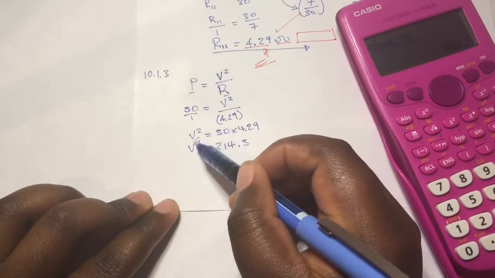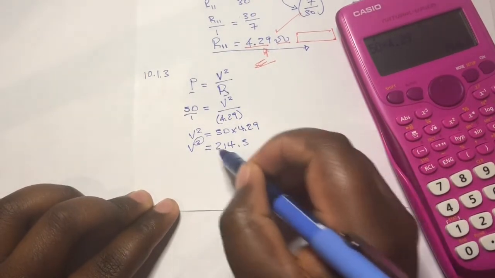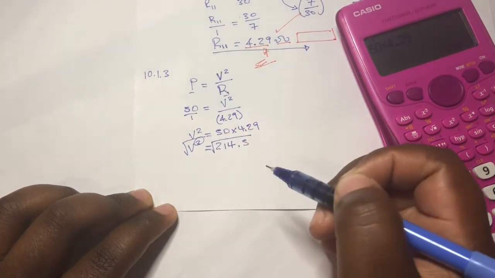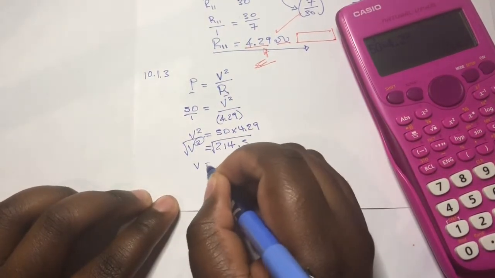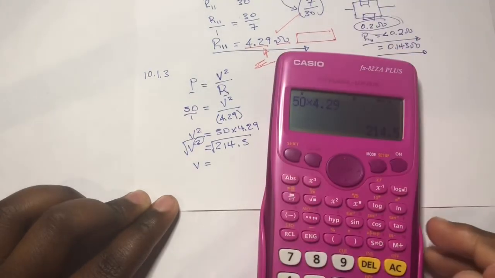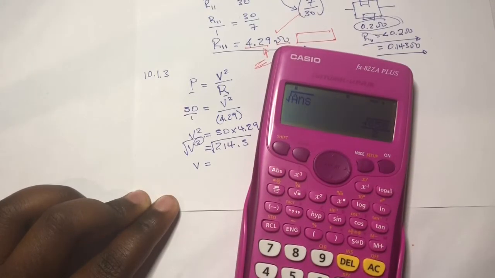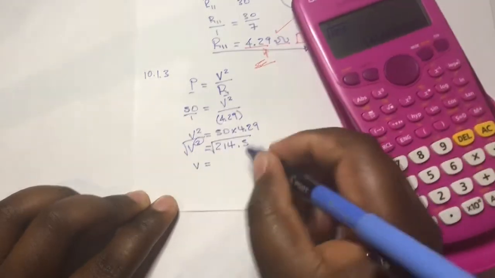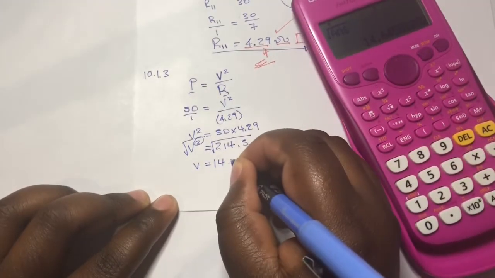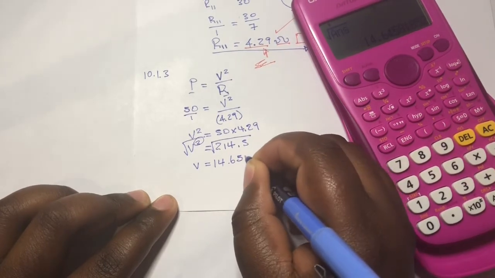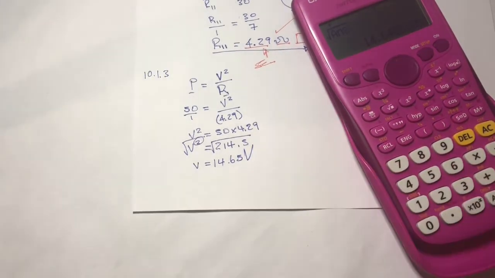So now I need to get rid of that squared. That's where I introduce a square root on both sides. So that means it's equal to the square root of the answer. Okay, it's equal to 14.65 volts.